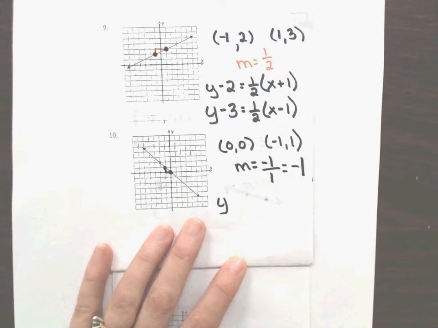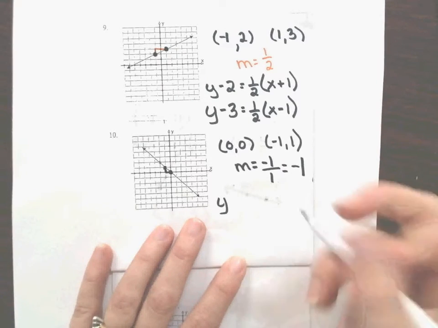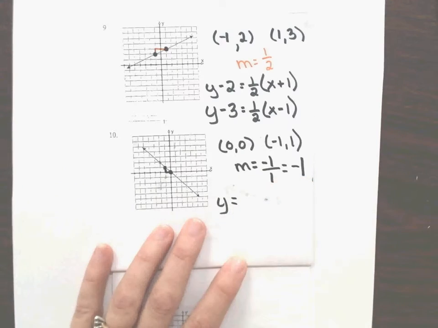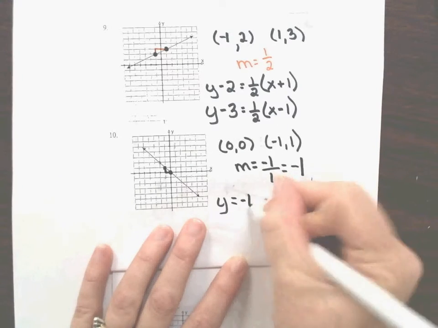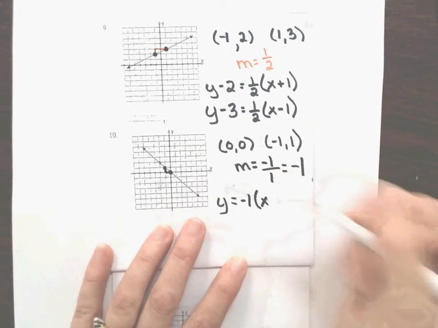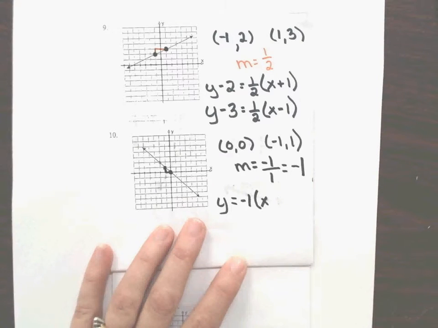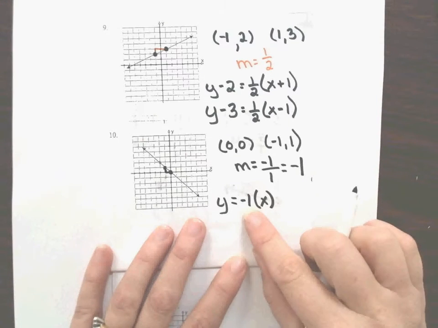Y. Now, am I going to put -0 or +0, or don't put any 0? You don't have to put 0, just put equals. You don't put any 0. And then I'm going to have -1 in parentheses, x. Is it going to be +0, -0, or no 0? It's going to be x, parentheses.